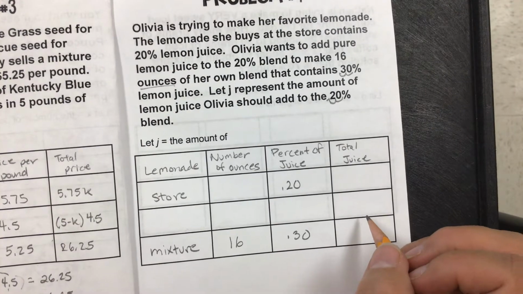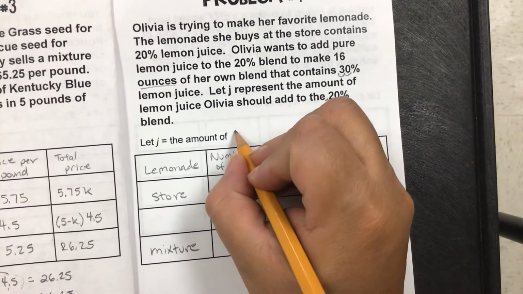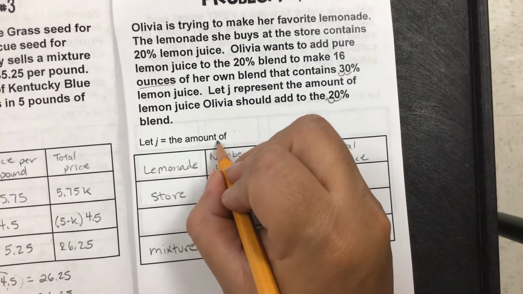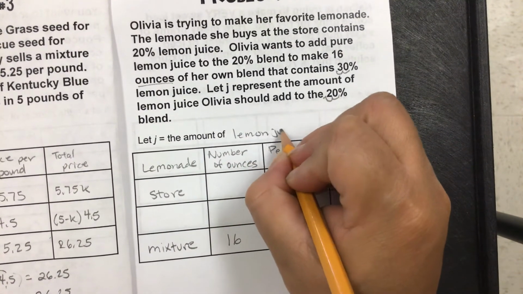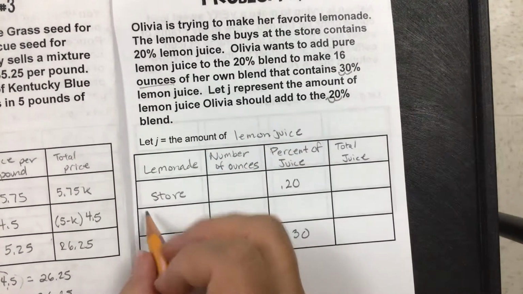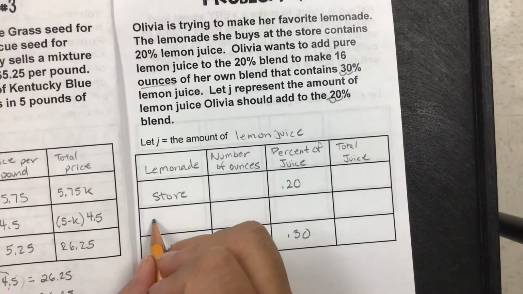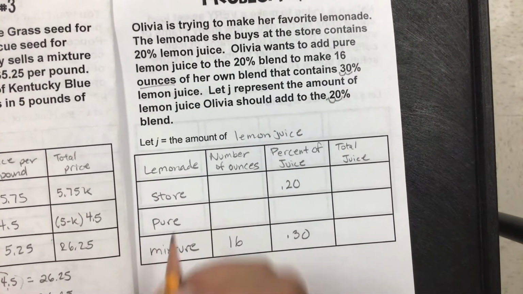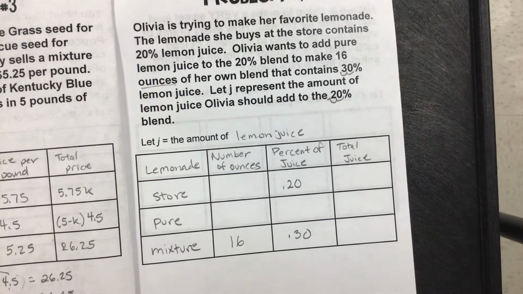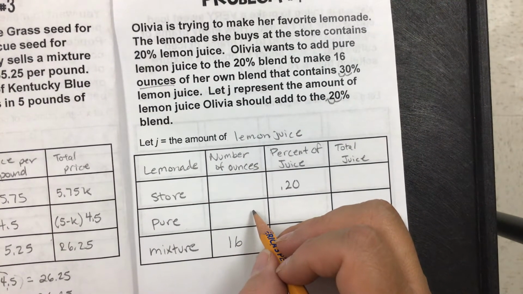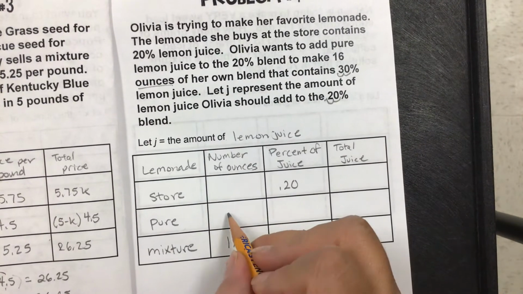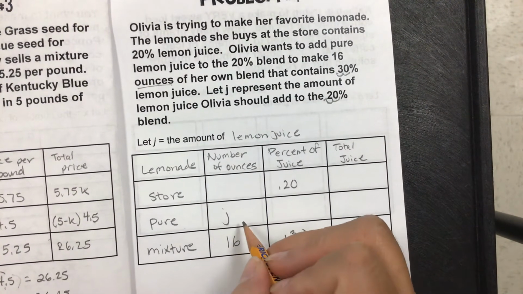Let J represent the number of lemon juice. So we got lemon juice right here. And J is the amount of lemon juice. So we're going to call it pure, so it's pure lemon juice. J represents the amount, so we don't know how much there is, and we're calling it J.